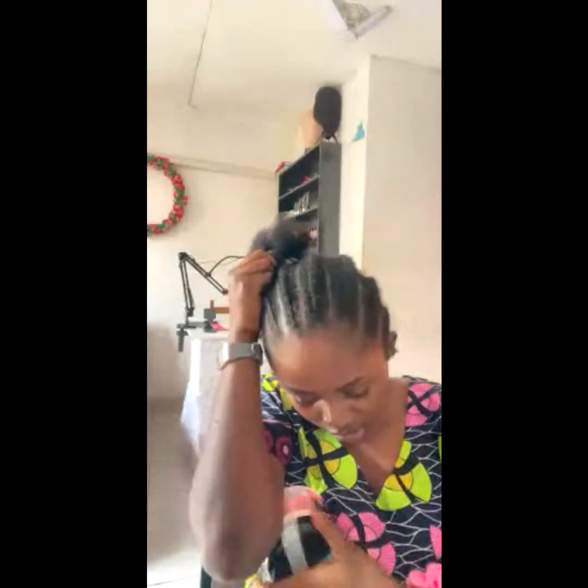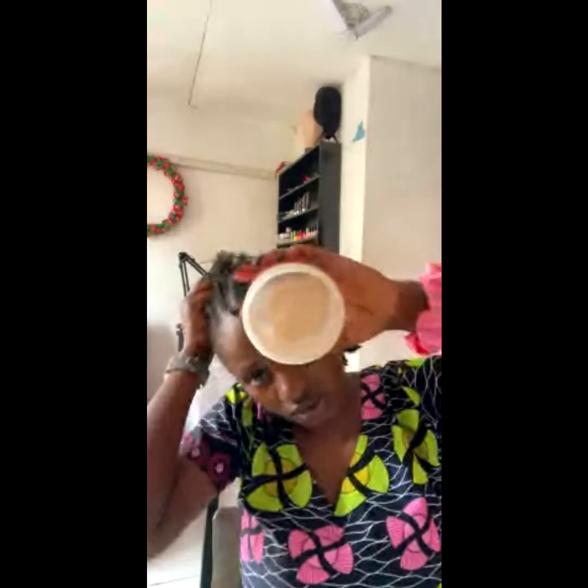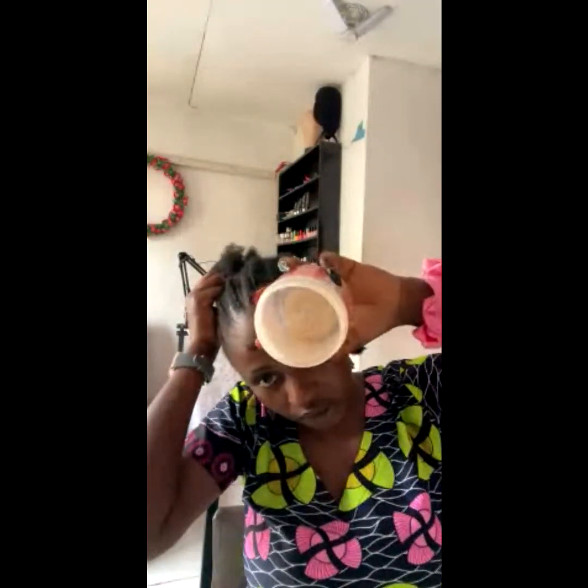It's from Camille Rose. Now it says on the bottle that it's Almond Joy twisting butter, but it also says that it can be used as a leave-in conditioner for those who need extra moisture. So typically, I use this as a leave-in conditioner for my hair, and it's really heavy. Let me try to open it up. It's a really thick cream, and well, the jar is almost empty.